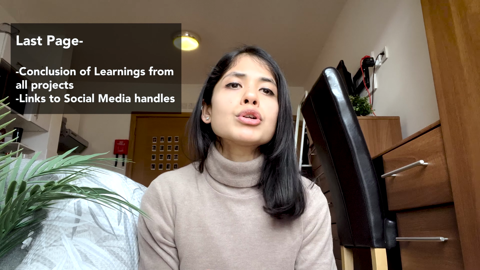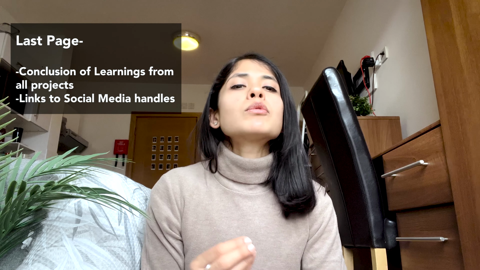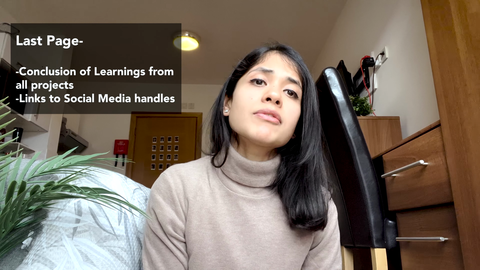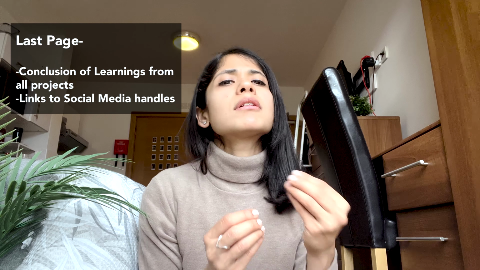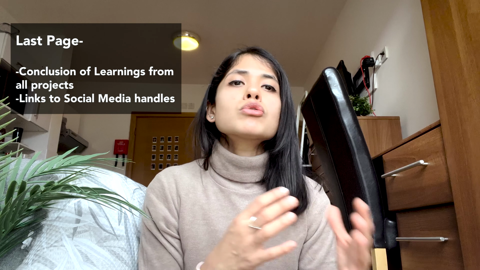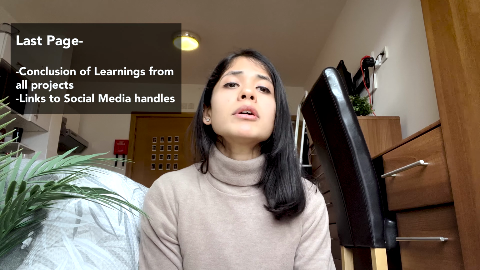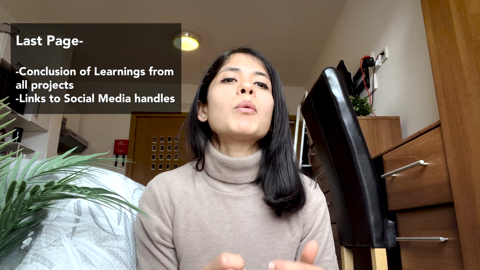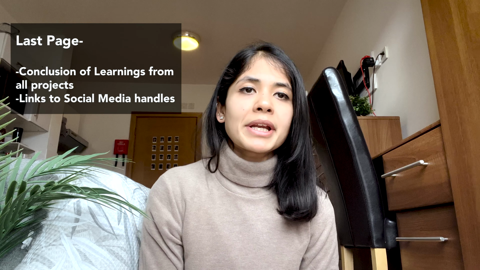Then the last page, I used as a conclusion to all my projects. That was where I mentioned the learnings from all the academic and professional work that I have done till now, and a few things I'm expecting to learn ahead. So it was not very text heavy. However, I mentioned just glimpses of the learnings throughout my work, and also links to my social media handles. So instead of just having a thank you at the end, it gives a little more information and utilizes the page a bit better.